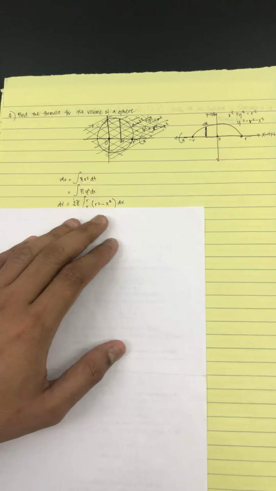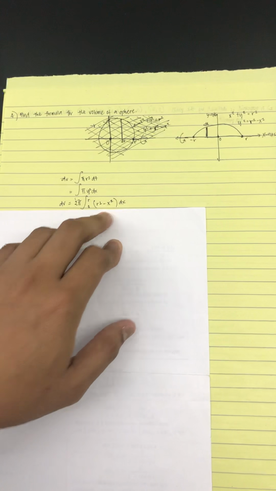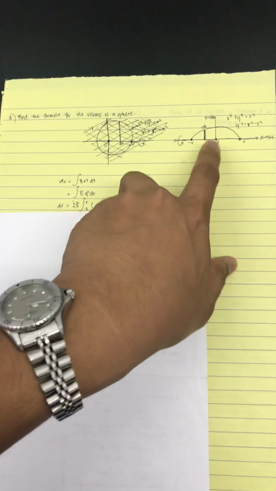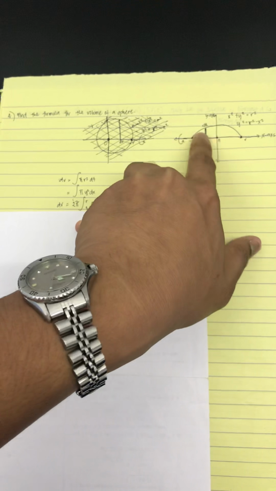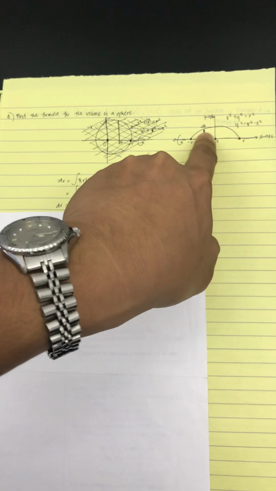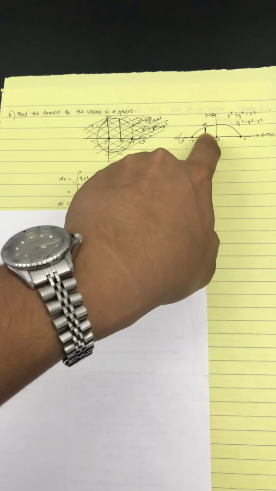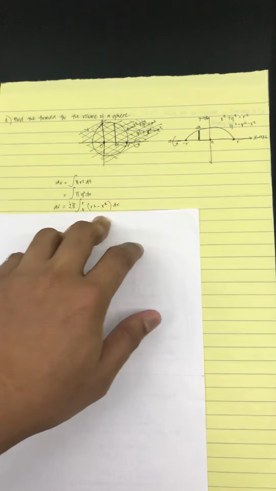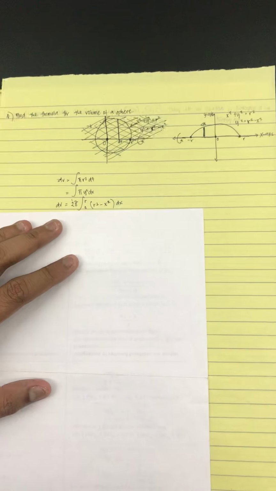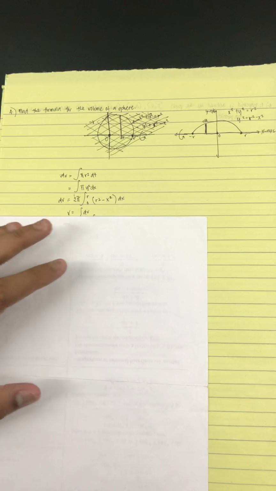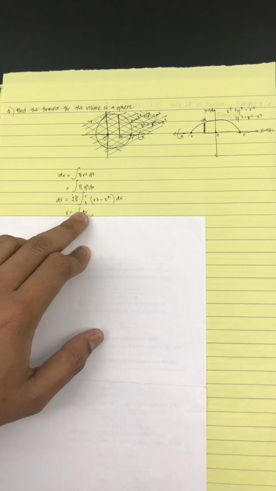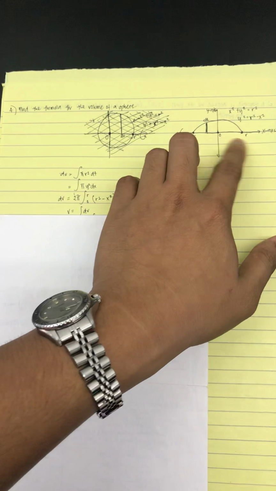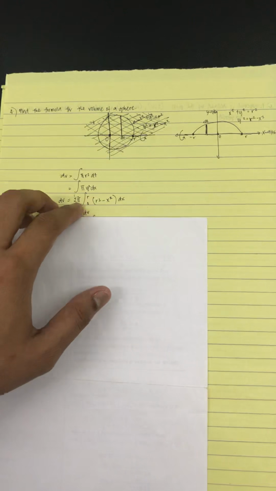Y squared is equal to r squared minus x squared, so we replace it here. And to minimize calculations, we can just get half the volume of the graph and multiply it by 2 so that we can get the whole volume of the sphere. And so our limits would be 0 to r only, and times 2.